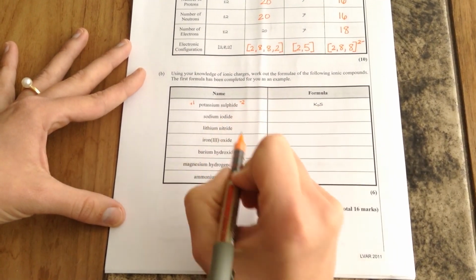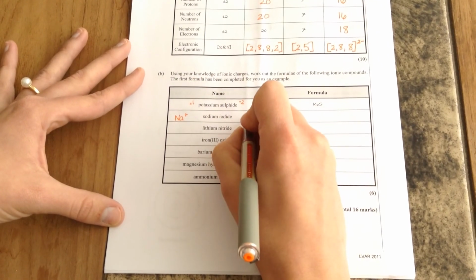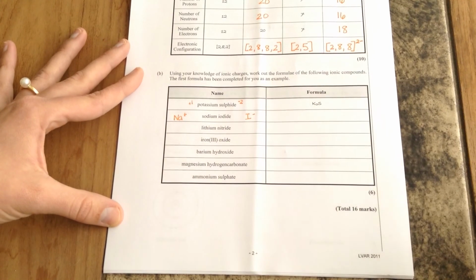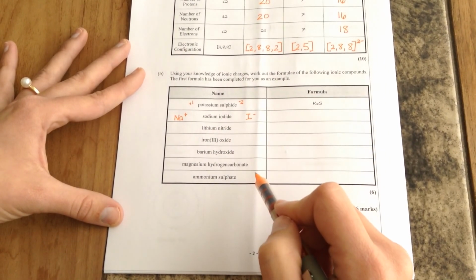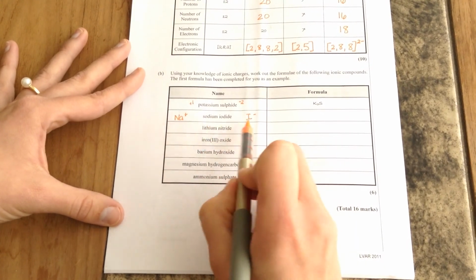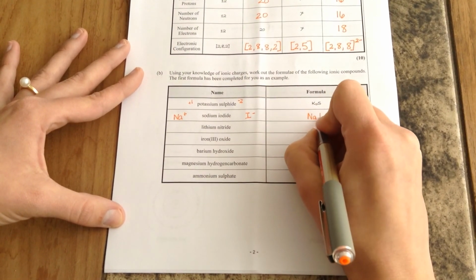So sodium iodide, we have sodium, which has a +1 charge. We have iodide, which has a -1 charge. Okay, and again, you need to memorize these or at least know how to find them on the periodic table. +1 and -1, those already cancel out, so it's just NaI.